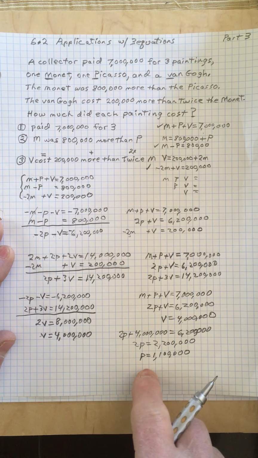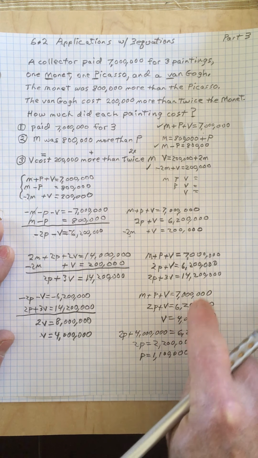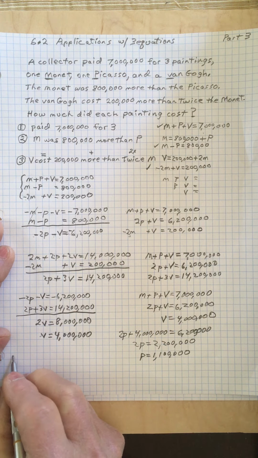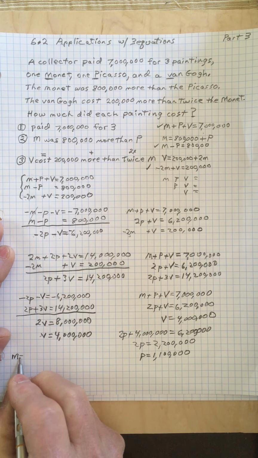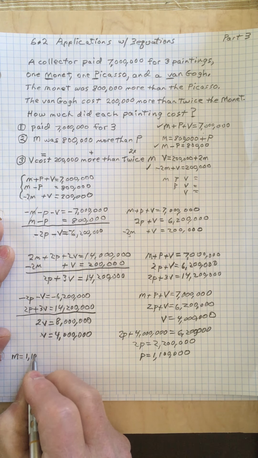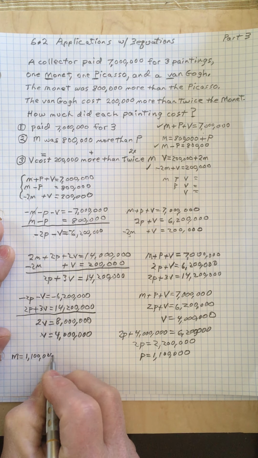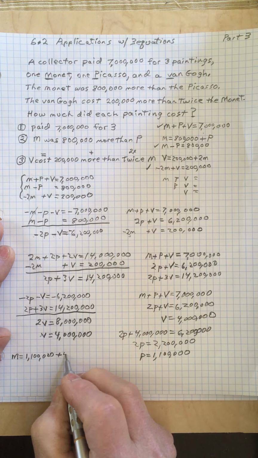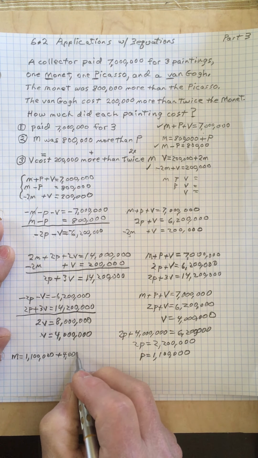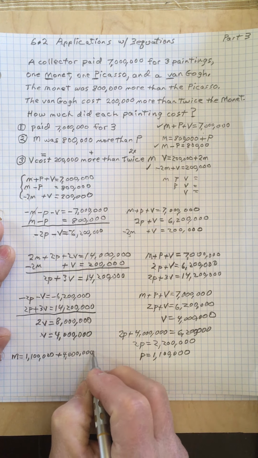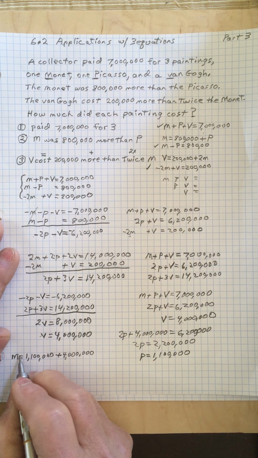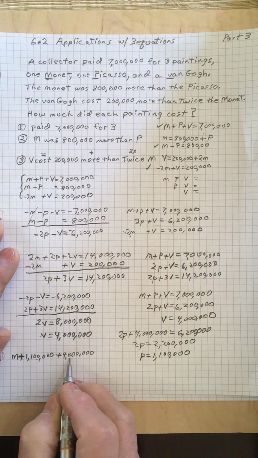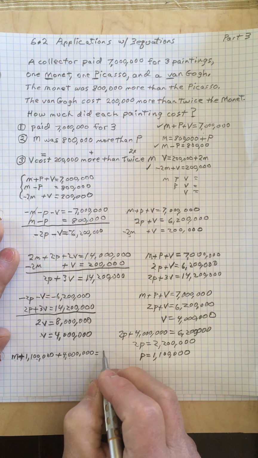Finally, now that I know what p and v are, go up 1, substitute them into the first equation, solve for m. M plus P plus V equals 7 million.